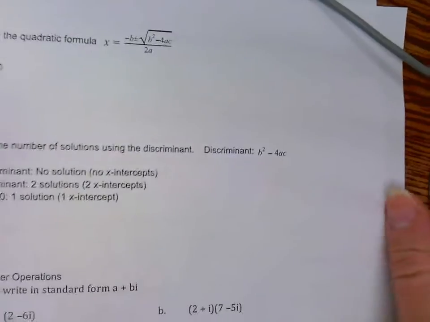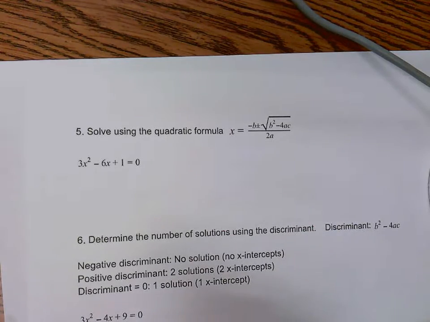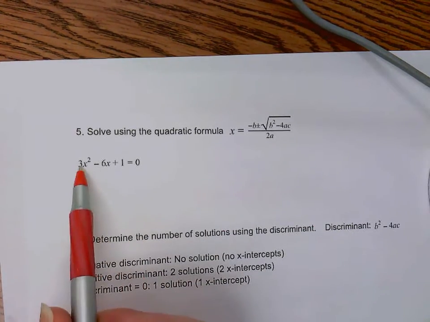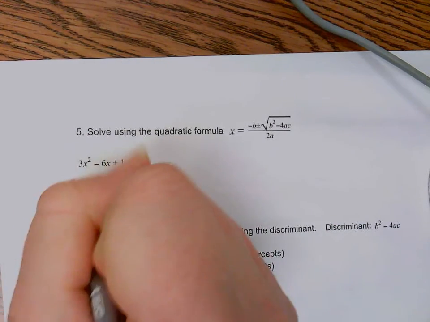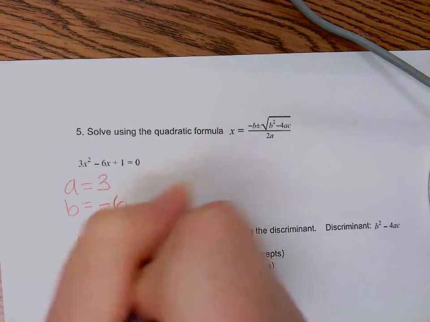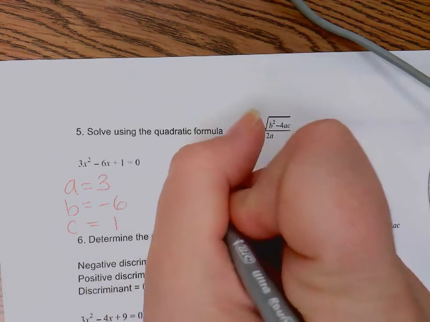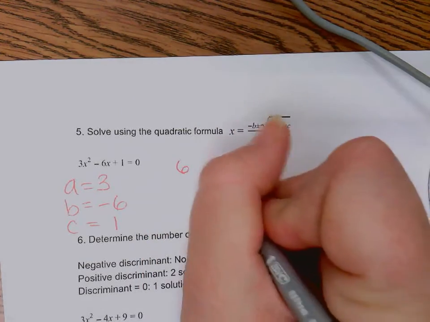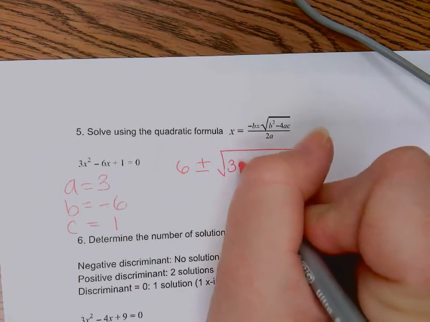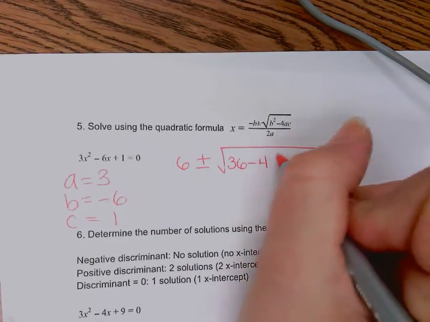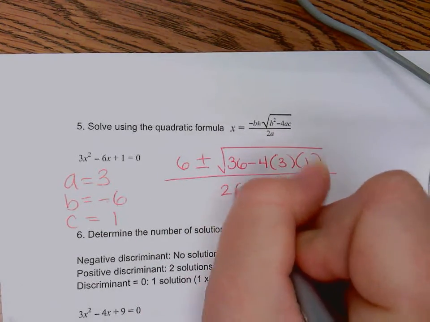Number 5 is to review the quadratic formula. You would be given the quadratic formula on your test. You identify A, B, and C in the equation, and you make sure that it's equal to 0. So A is 3, B is -6, and C is 1 in this case, and I plug all that into my equation. So the opposite of B would be +6, plus or minus the square root. B squared would be 36, minus 4 times A times C, and the whole thing is being divided by 2A.